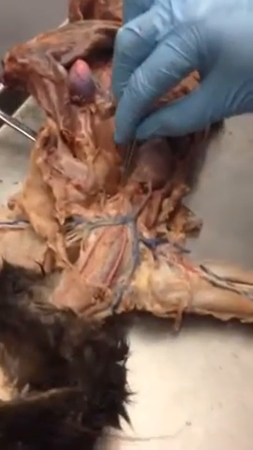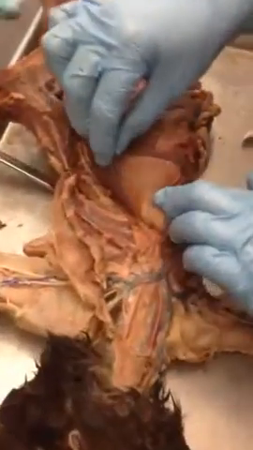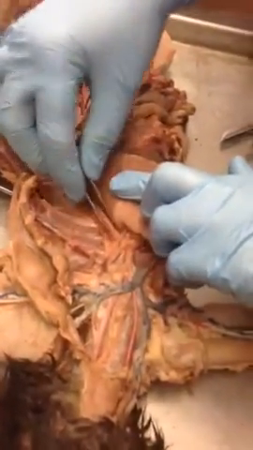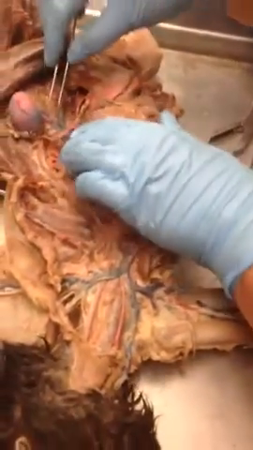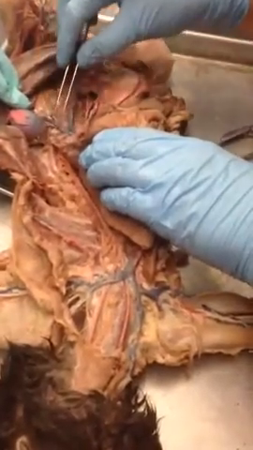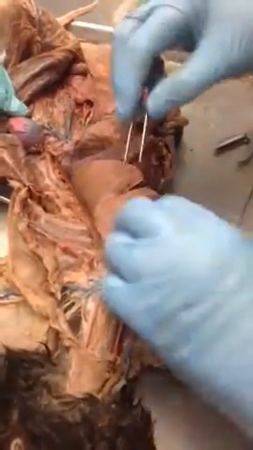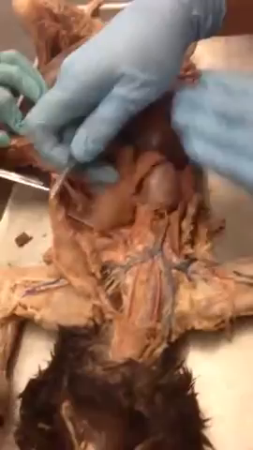Ascending aorta, aortic arch, and then it goes into descending thoracic aorta, because we're in the thorax. And then it would continue on past the diaphragm as descending abdominal aorta. So put the lungs back over this way.